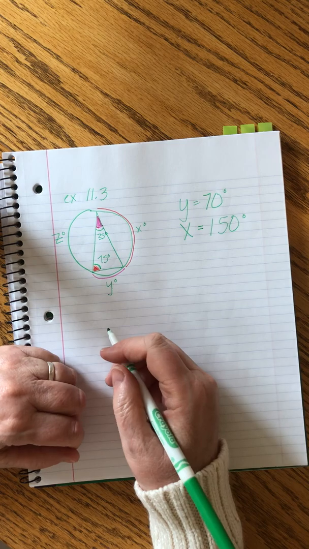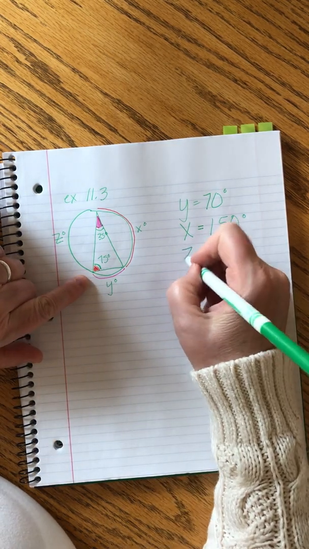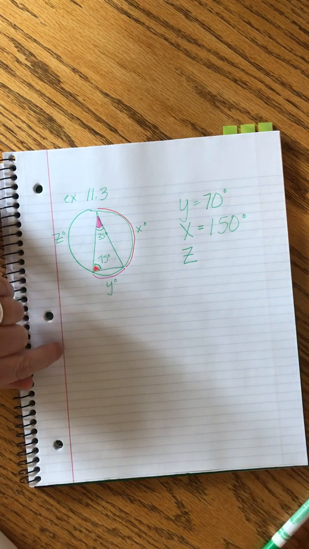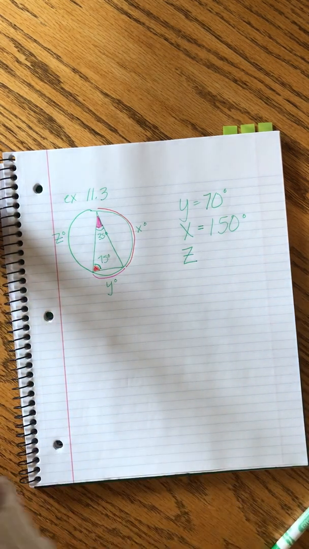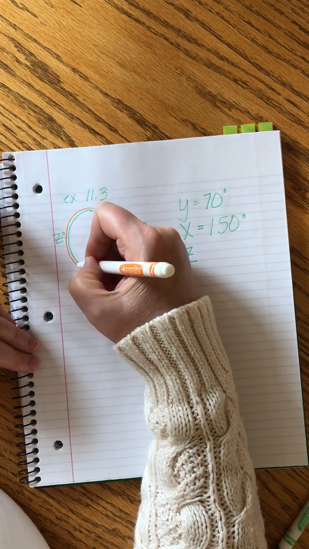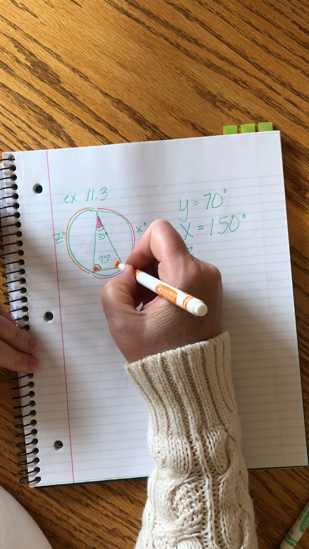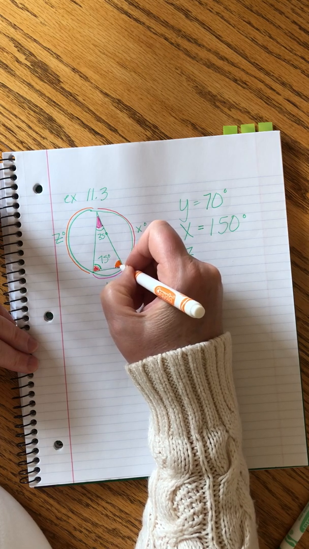Yay. Z is our last one. And we can see, well, let's see. Z is this, and that would be related to this angle. But we don't know what this angle is.